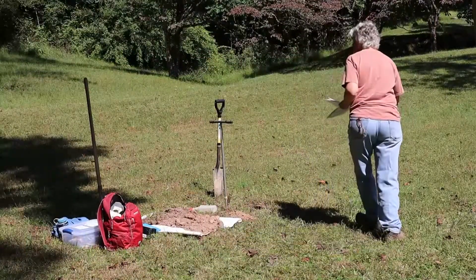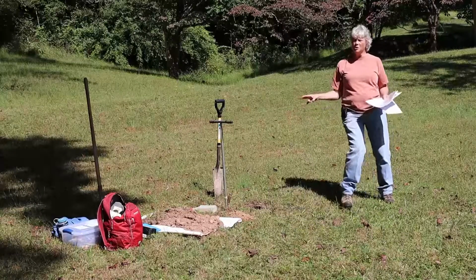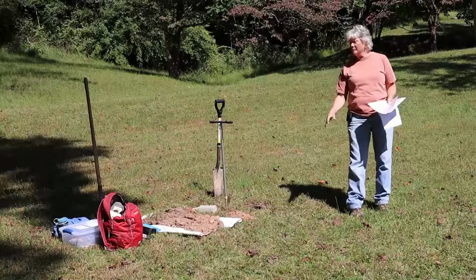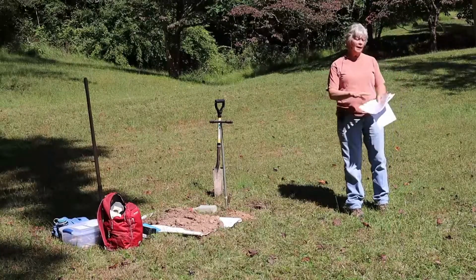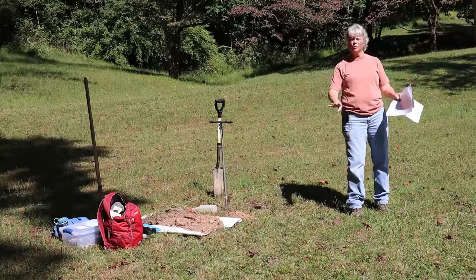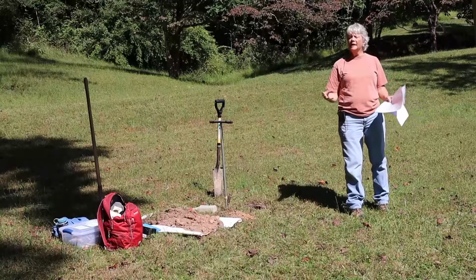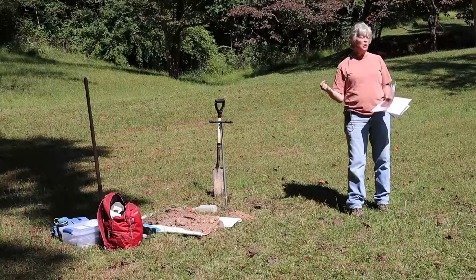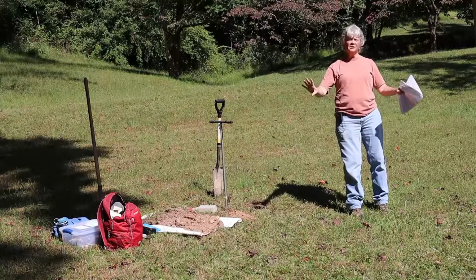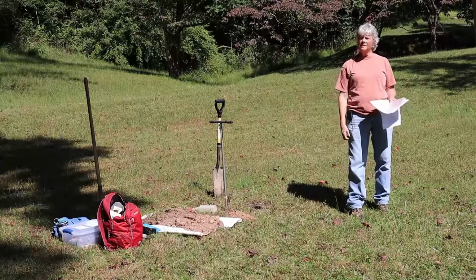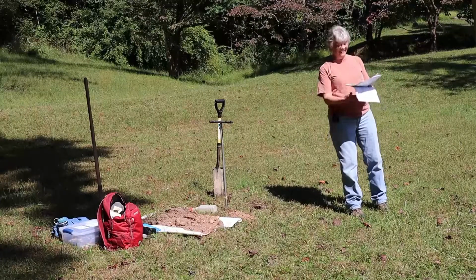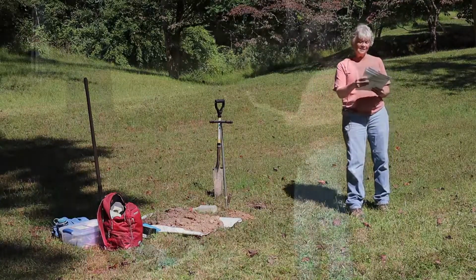When you get down to the C horizon, there's no structure, structureless. It can either be massive because it's just a massive amount of soil material that's come from the rock underneath and it hasn't had time to develop structure in it, or it can be single grain, which means it's just a mass of sand. Sand can have single grain structureless structure. That doesn't make much sense, does it?